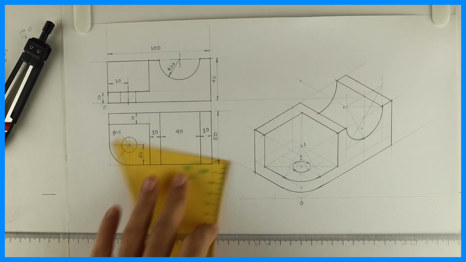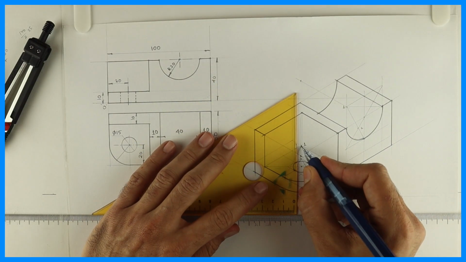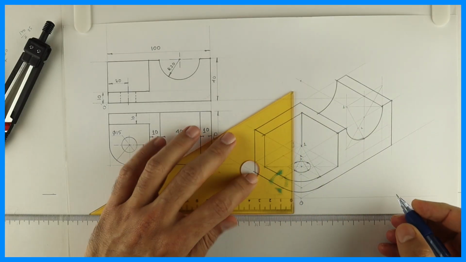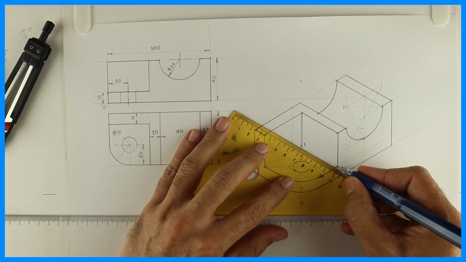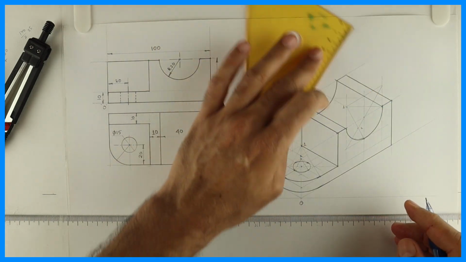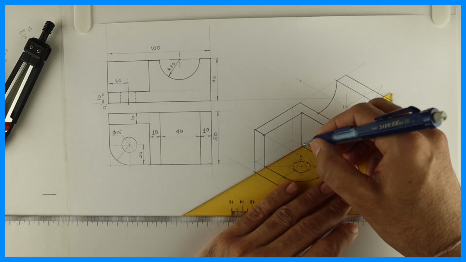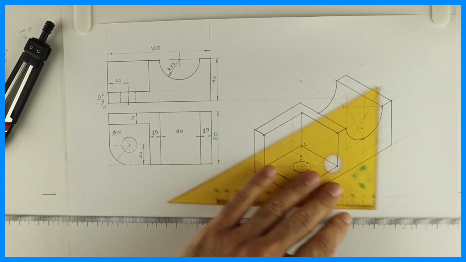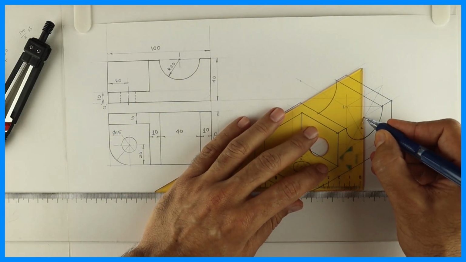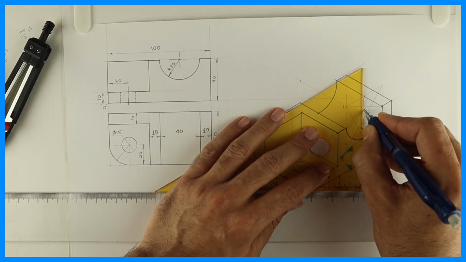Now we need to check depth also. This will be dark. You can draw axis line.